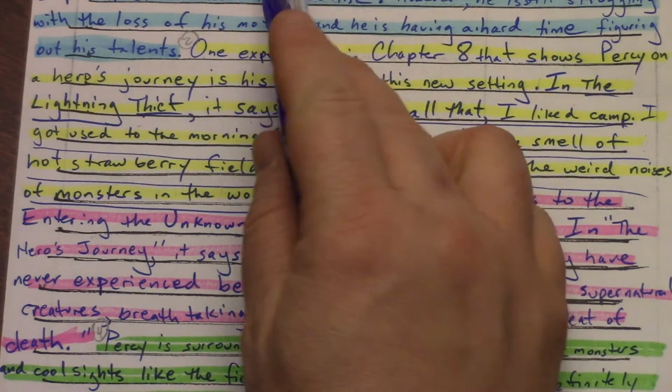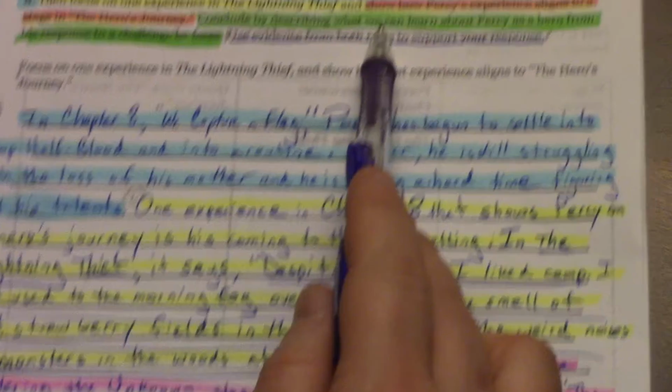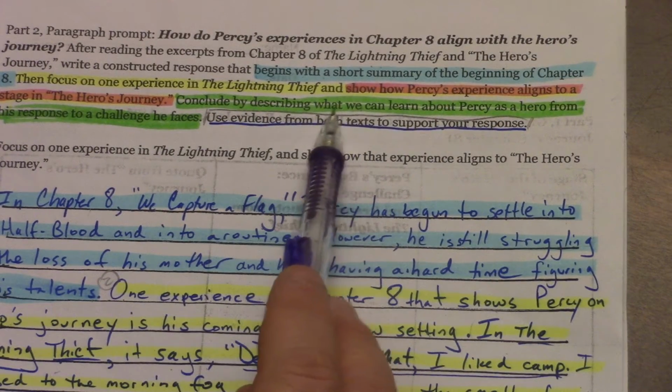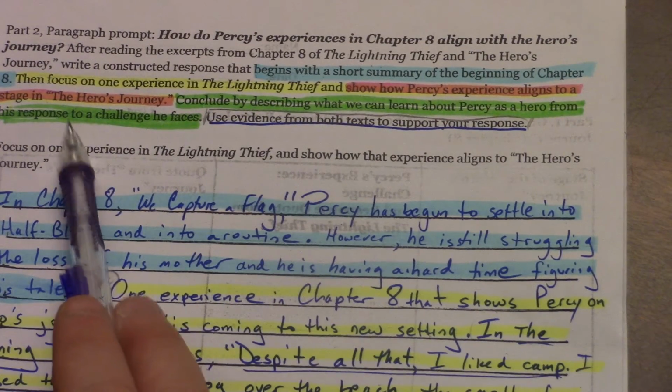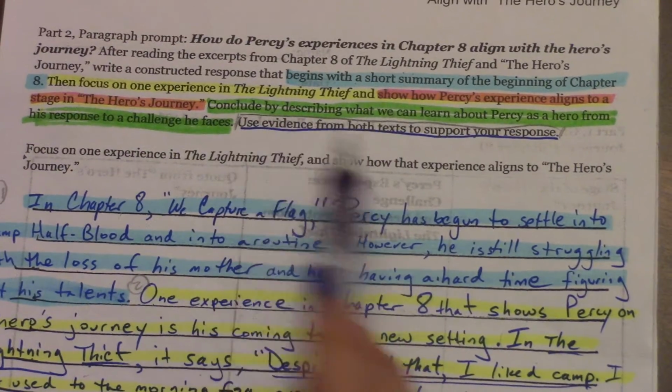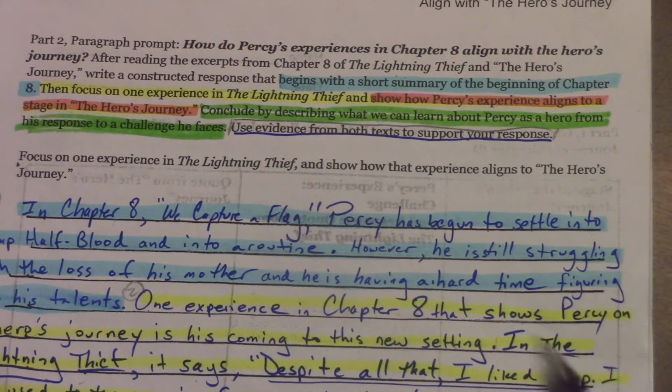All right, and then the last thing. Conclude by describing what we can learn about Percy as a hero from his response to a challenge he faces. And then use evidence from both texts, which we did. So that's highlighted in green.